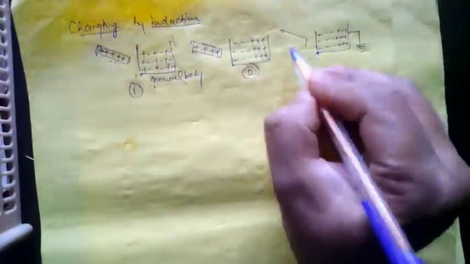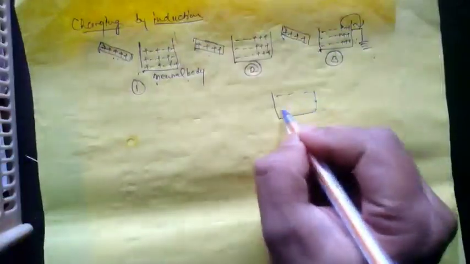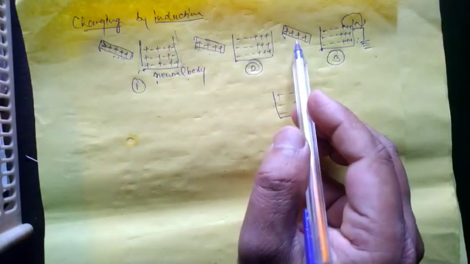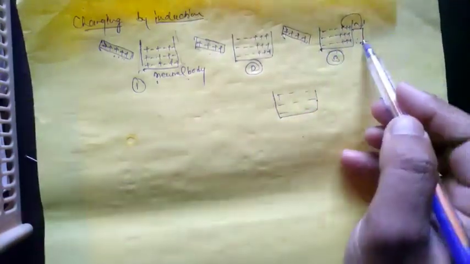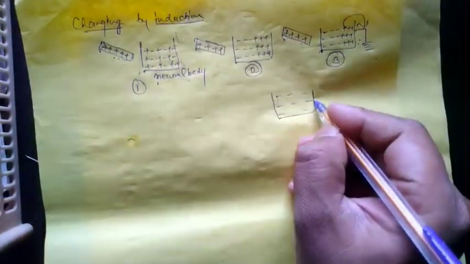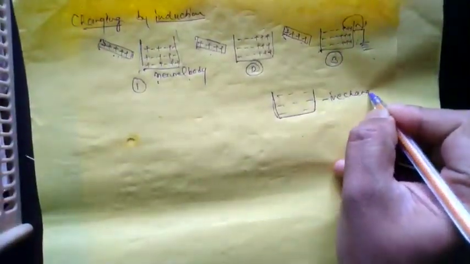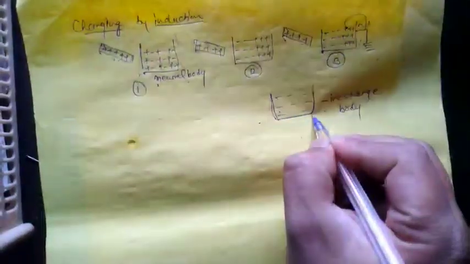Now the positive charge shifts into the earth, and finally we have a neutral body. Now we can also remove the positive charged rod and the earth connection. Then it will become a negatively charged body. The neutral body becomes negatively charged because it has an excess of electrons. It shows the property of the negative charge of a body.